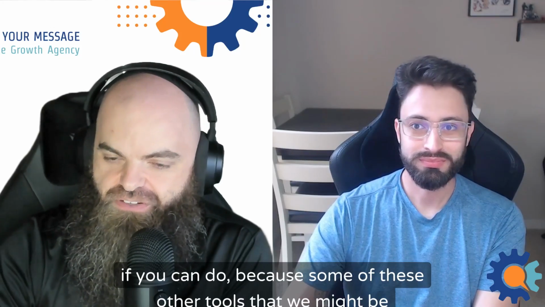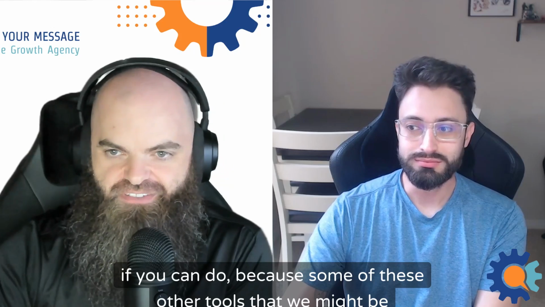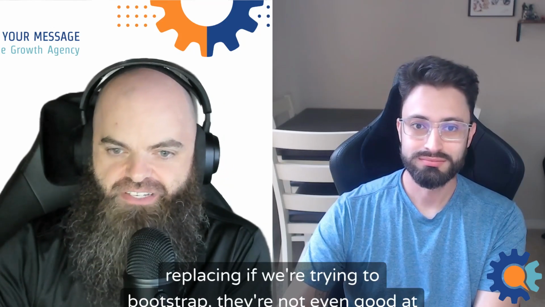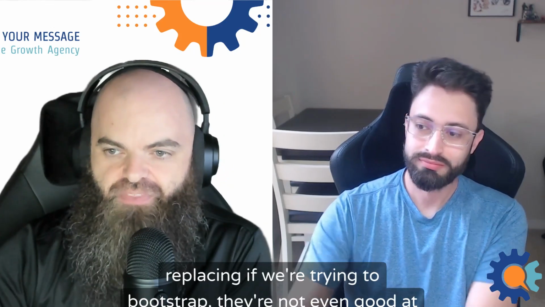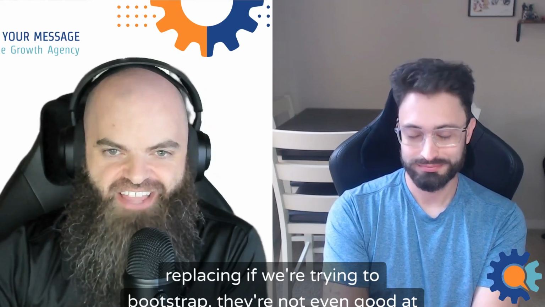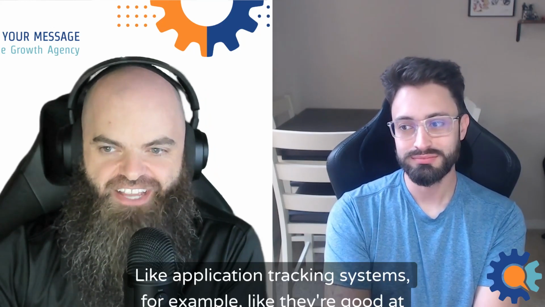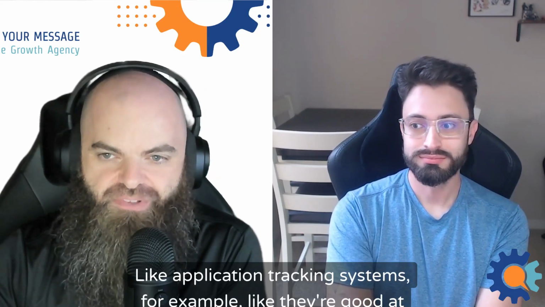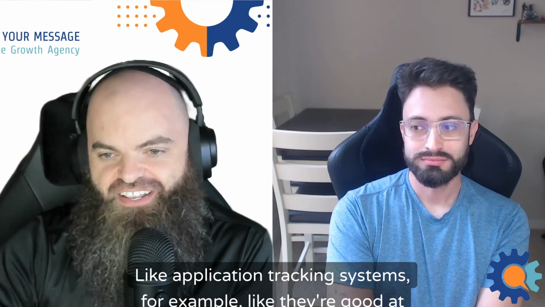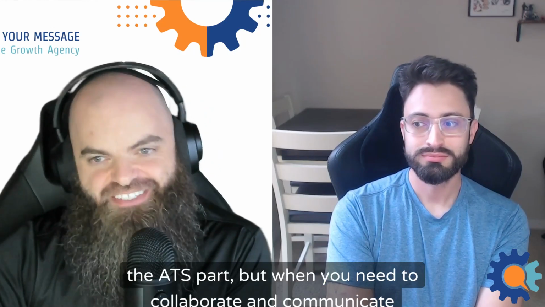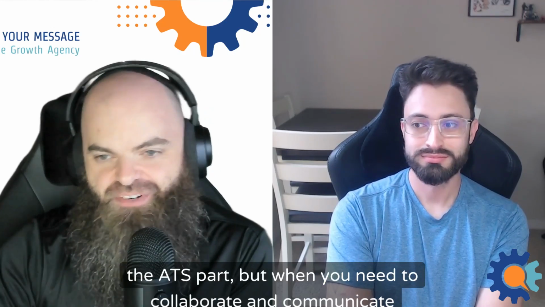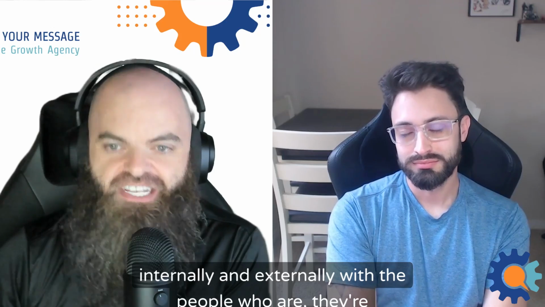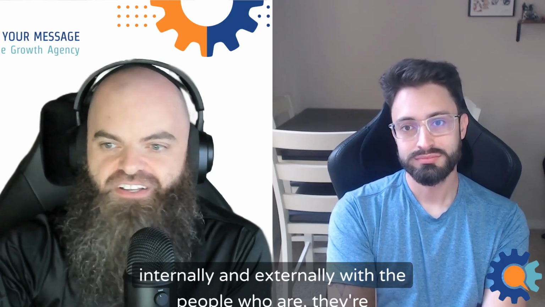And because some of these other tools that we might be replacing, if we're trying to bootstrap, they're not even good at this part. Like application tracking systems, for example, they're good at the ATS part, but when you need to collaborate and communicate internally and externally with the people involved, they're not.